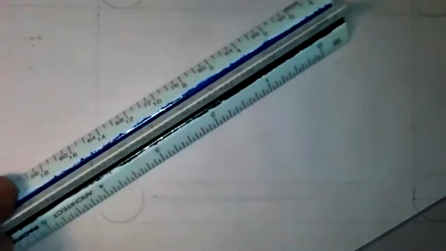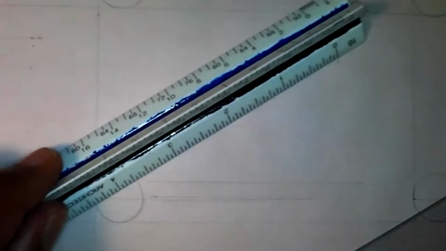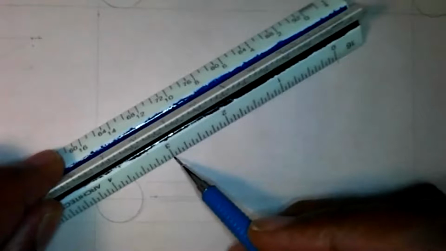Okay. But now from that point, I'm angling my scale at 30 degrees so I can get a 2 dimension, and that line would end right there. Cool. All right. So I have the beginning of my 3-inch line and the end of my 3-inch line right there.